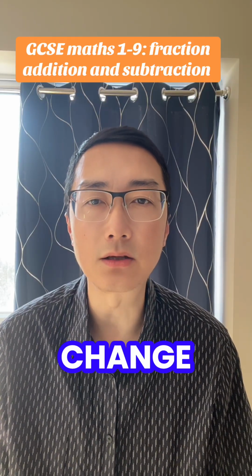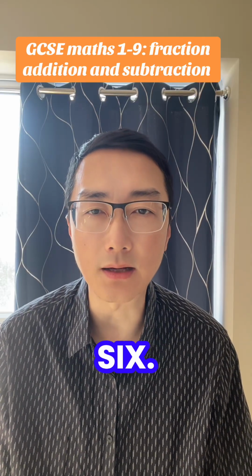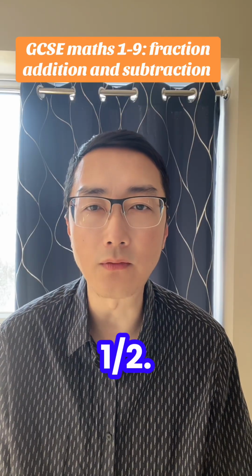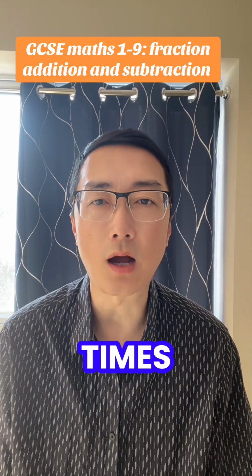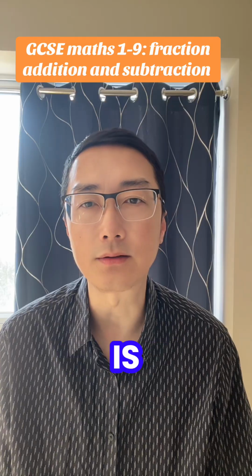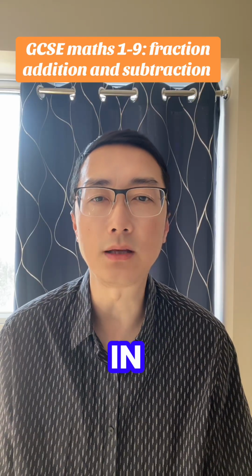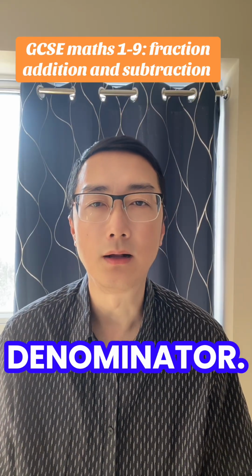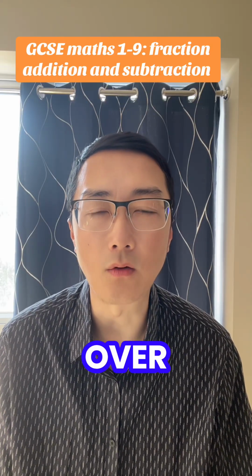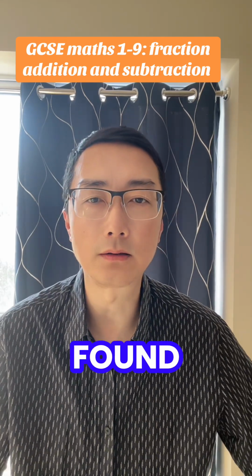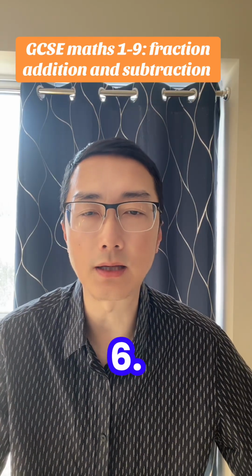Now you need to change 1/2 and 1/3 both into something over 6. So 1/2, how can we change that into something over 6? You need to ask yourself, 2 times what equals 6? The answer is simple, 2 times 3 equals 6. Therefore, you need to multiply by 3 in both the numerator and the denominator. That is 1 times 3 over 2 times 3, which gives you 3 over 6. Now you have found the equivalent fraction of 1/2. That is 3 over 6.